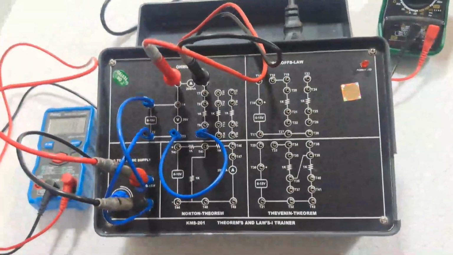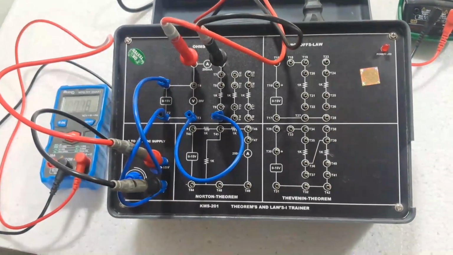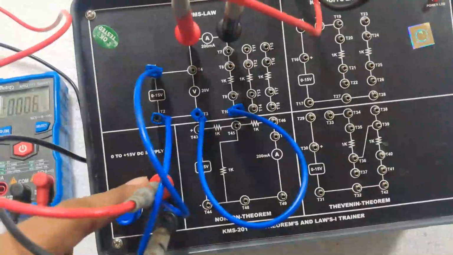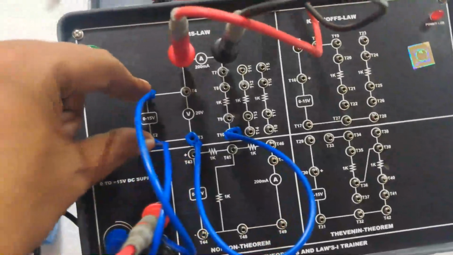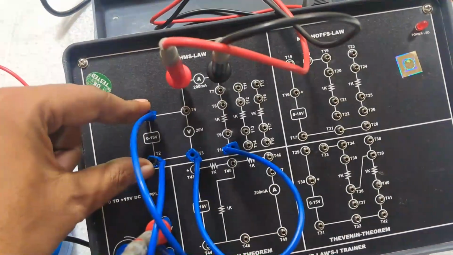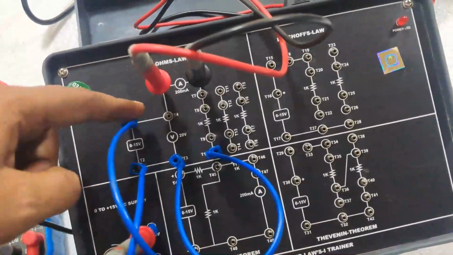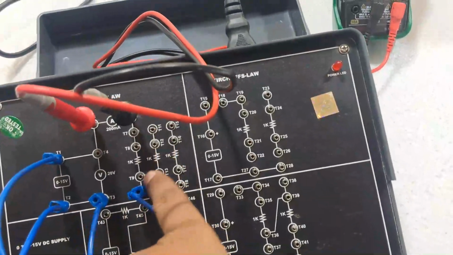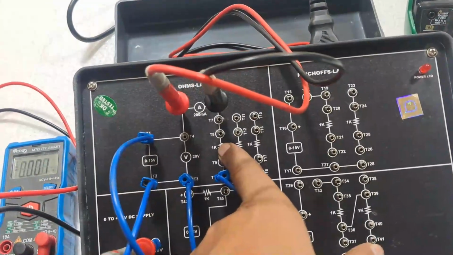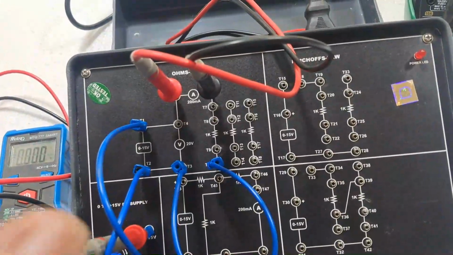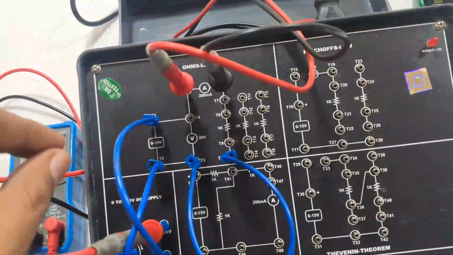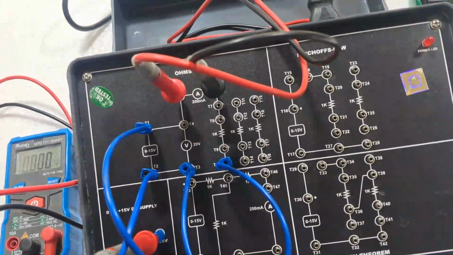Now I have made the connection for Ohm's law. The connections are such that this variable power supply I have connected over here. So the supply would be given from this, and one ammeter is there, that is a multimeter in ammeter mode, and a 1 kilo ohm load resistor I have used. According to Ohm's law, current is equal to voltage divided by resistance. I is equal to V upon R.